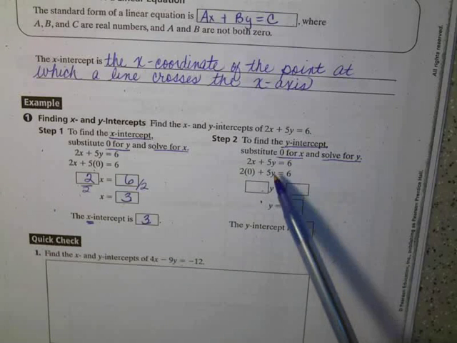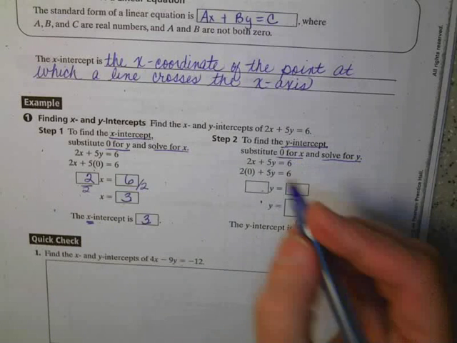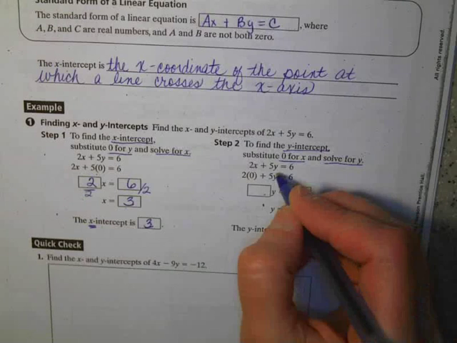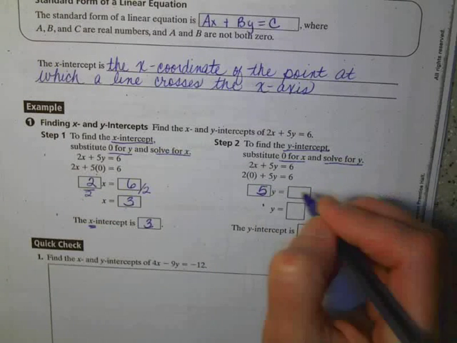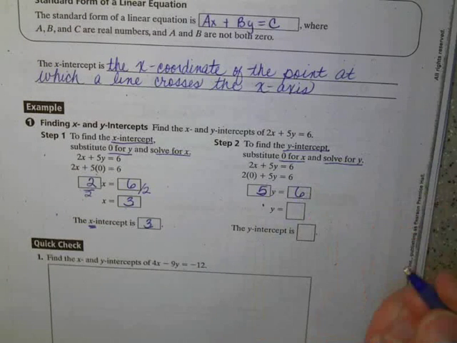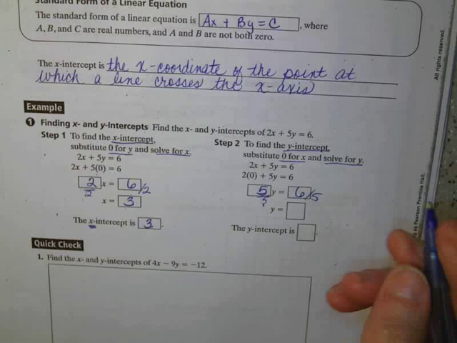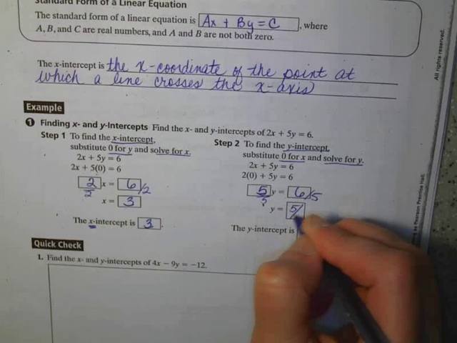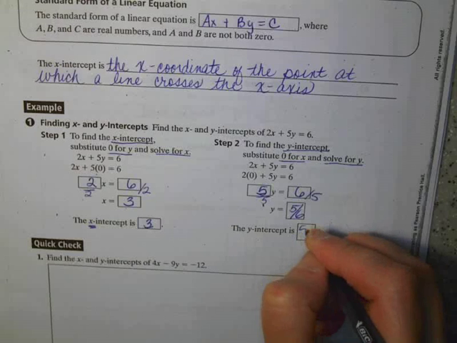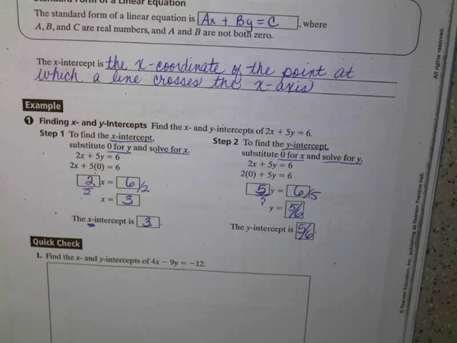Now, to find the y-intercept, we're going to substitute in 0 for x. So 2 times 0 is 0. And then you're going to have 5y equals 6. Divide each side by 5 to solve for y. So y equals 6/5. So the y-intercept is 6/5.